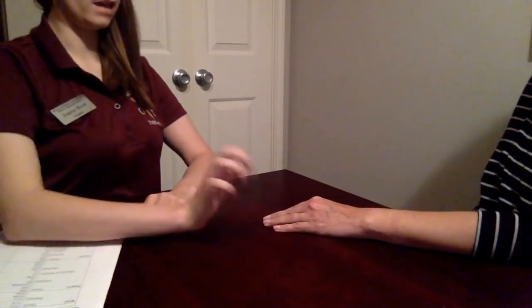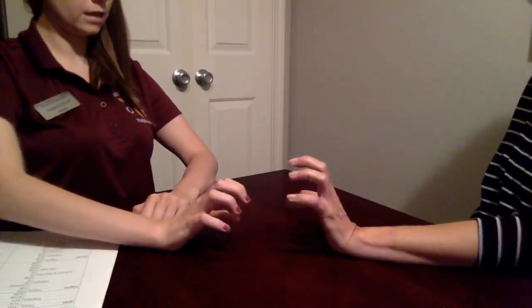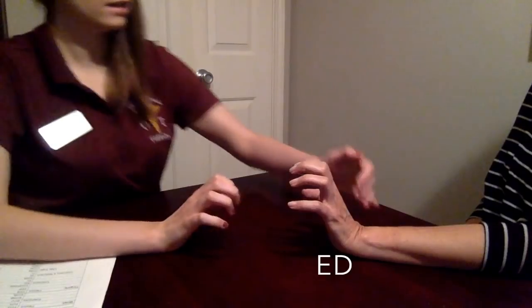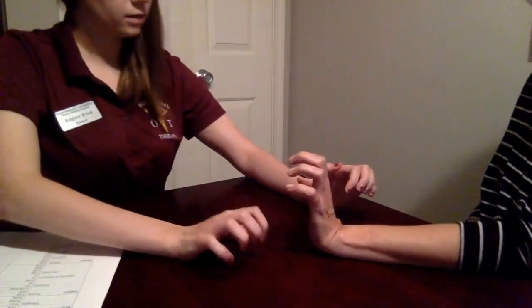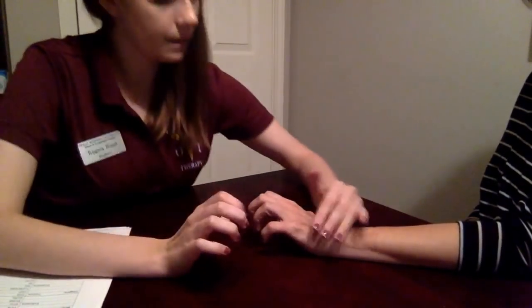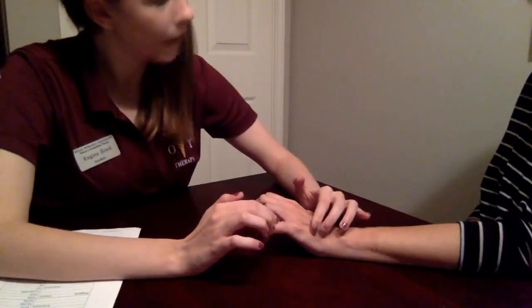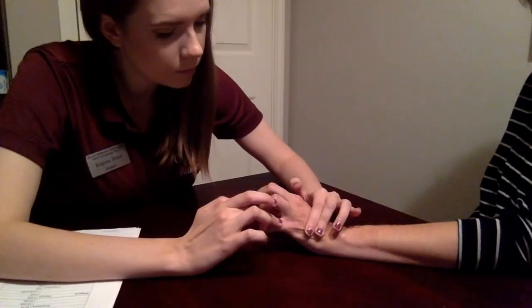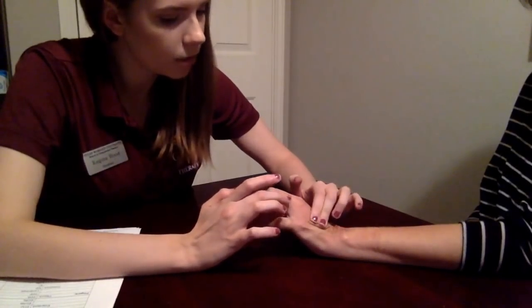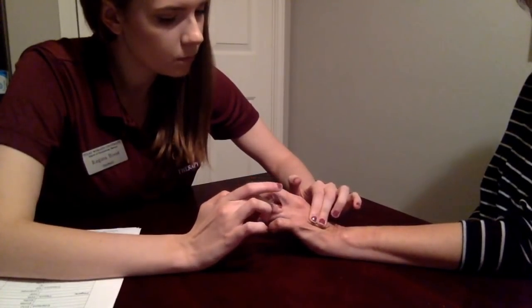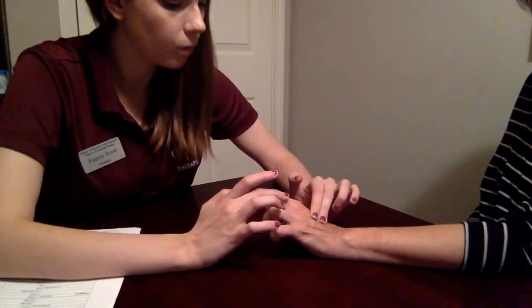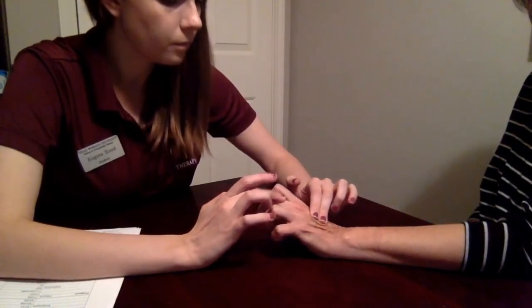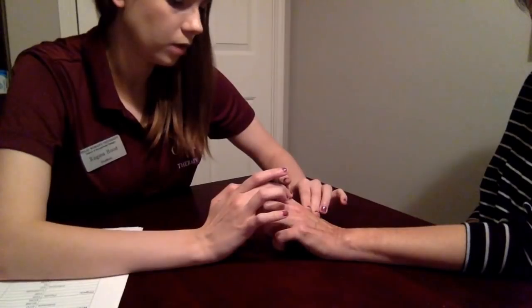Okay, now I want for you to make a claw hand like this with your wrist resting on the table. Excellent. Can you bring it forward just a little bit for me? Okay. Now I'm going to try to push your finger back out. So hold there. Don't let me move you. And hold there. Don't let me move you.